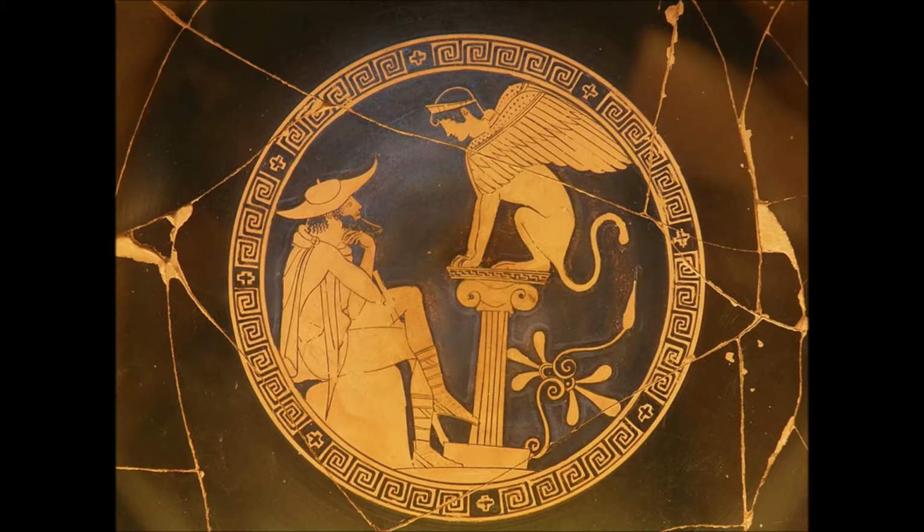The image is quite simple. Oedipus sits wearing nothing but a wide-brimmed hat, a cloak, and sandals. This is the outfit of a traveller. He even has his stick resting against him. Set opposite, in stark contrast, is the Sphinx. Where Oedipus sits on a rock, the Sphinx sits on an Ionic column, which may seem odd, but we'll get to that in a bit.